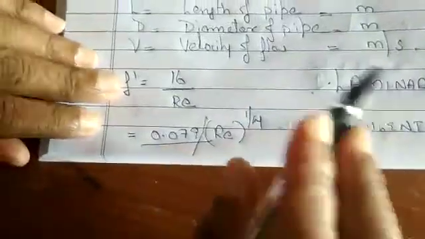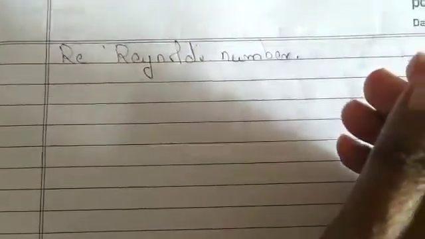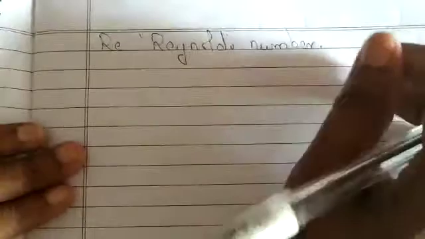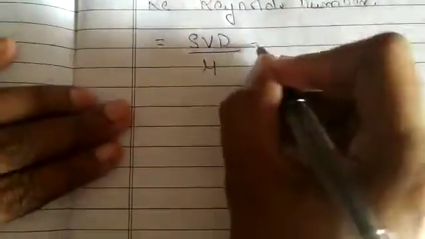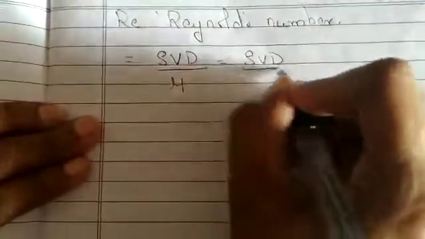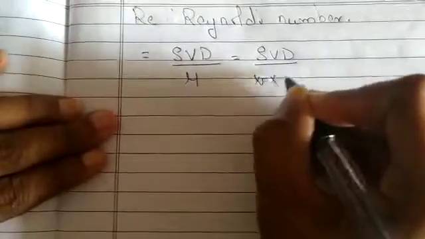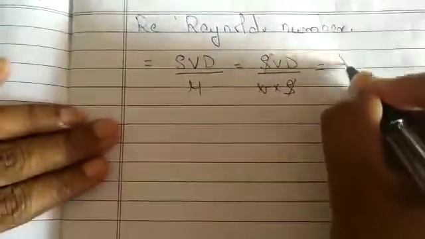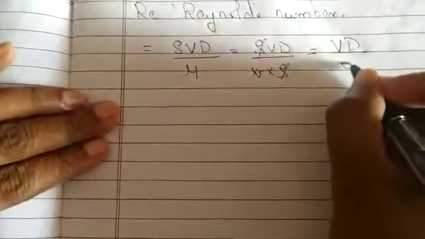Now you might be surprised, what is this Re? Re is known as the Reynolds number. The Reynolds number is dimensionless; it has no dimension. It is denoted by rho V d by mu. This we can write as rho V d into nu by rho. Rho gets cancelled, so we have the equation V d by nu.